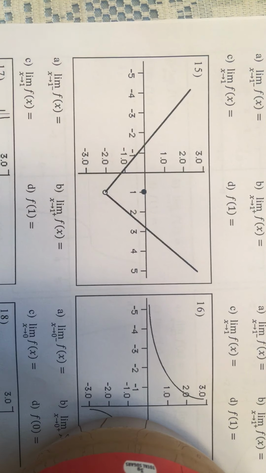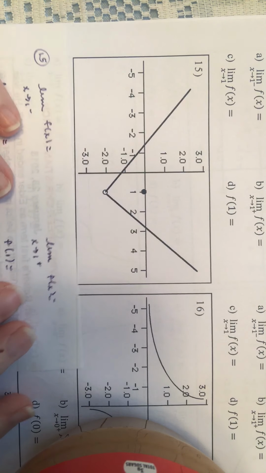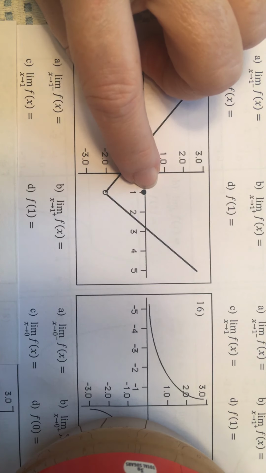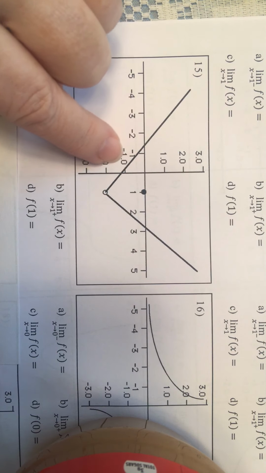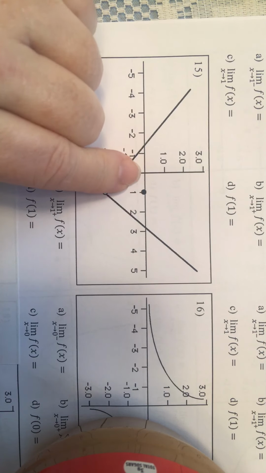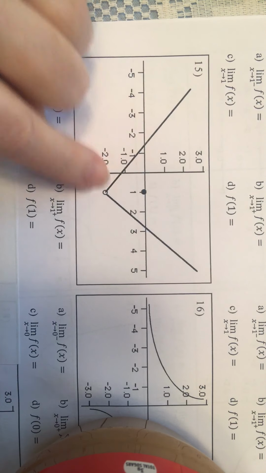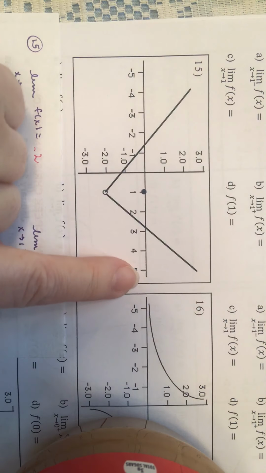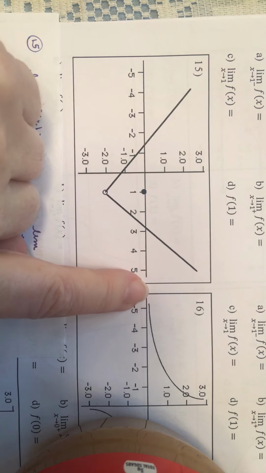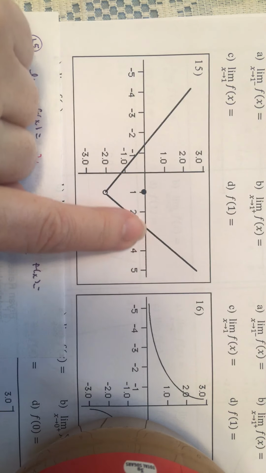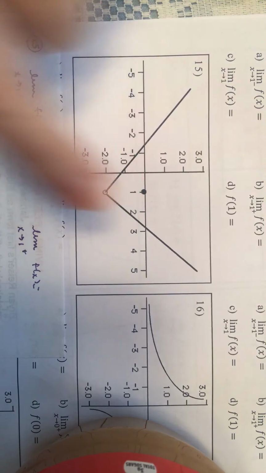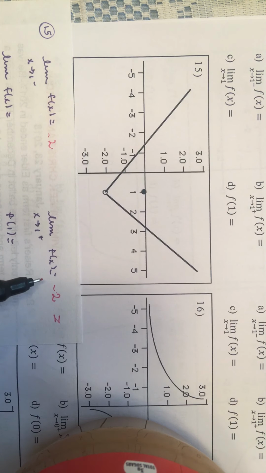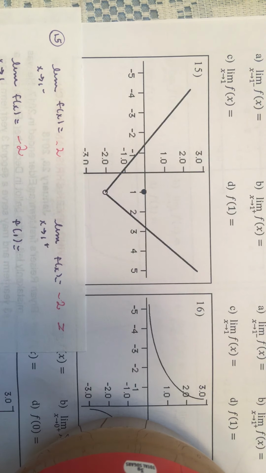Problem 15 is pretty much like problem 14. It's the same exact problem, in fact, except I now have an ordered pair. So again, as my x's approach from the left or below, my y's are getting smaller and approaching -2. And as my x's approach from above or from the right, my y's are also getting smaller, approaching -2. These two are both real numbers and equal, so I do have what's called a limit.